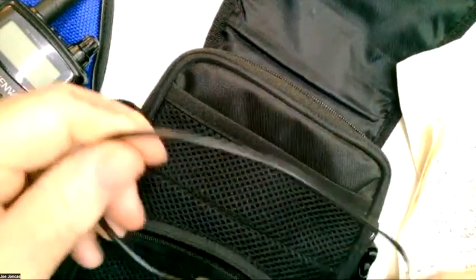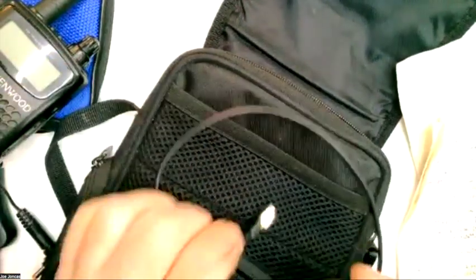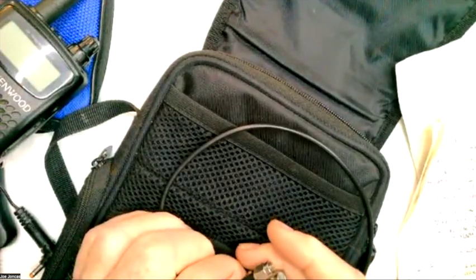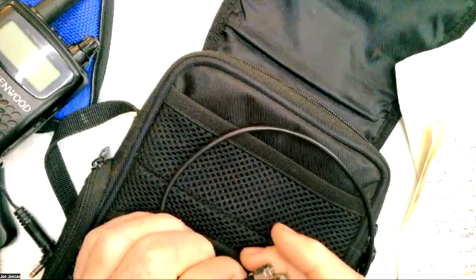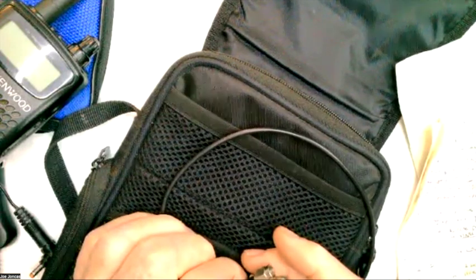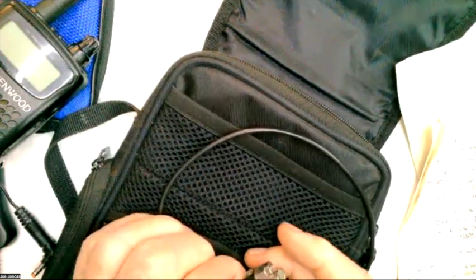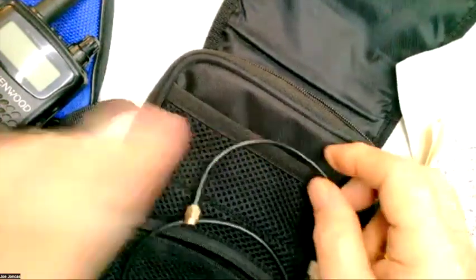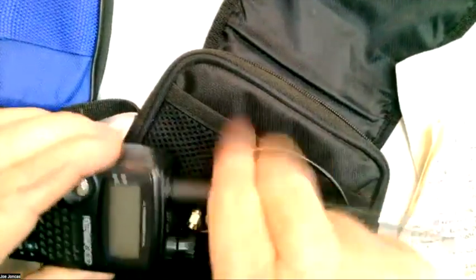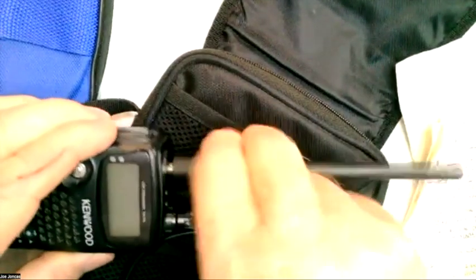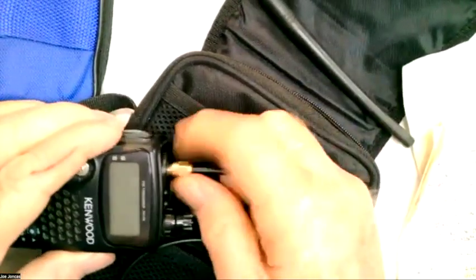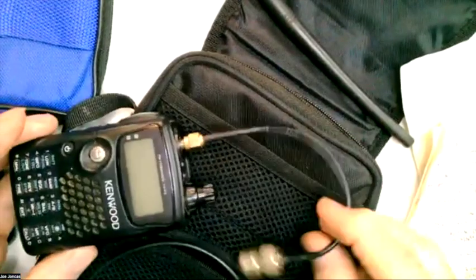Joe, would you let them know that the PL259 is what hooks to the mag mount antenna, and the SMA hooks to the little radio? Yes, this part hooks to my radio. There's the SMA male, it just screws on here.